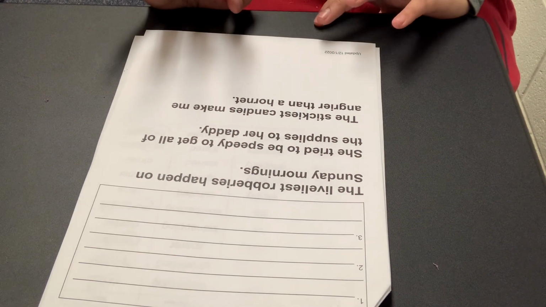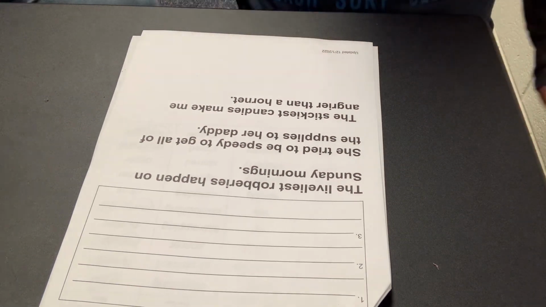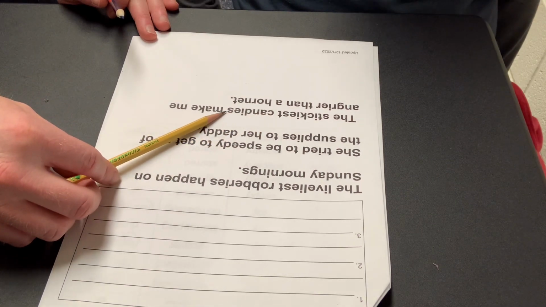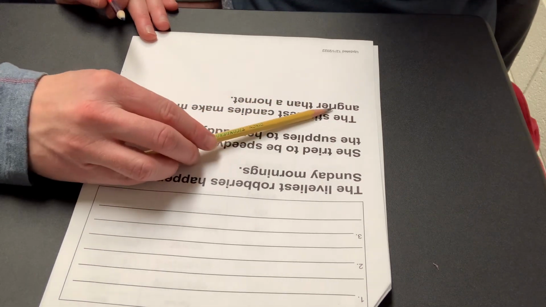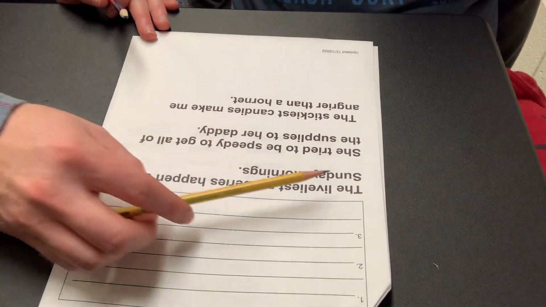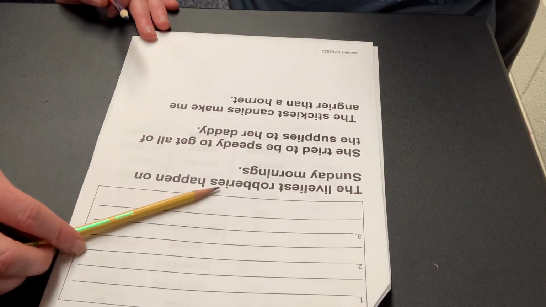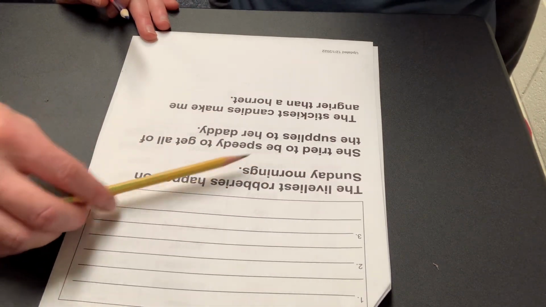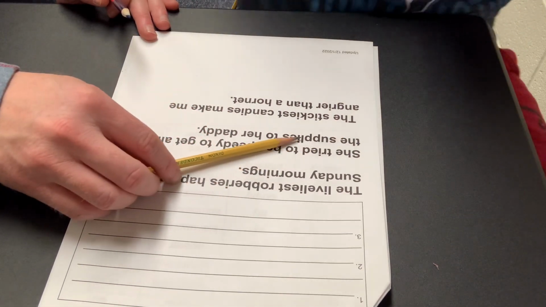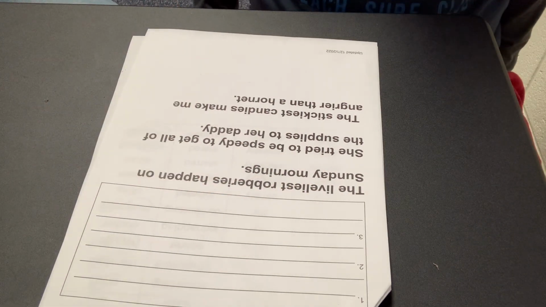Okay, let's look at a couple words real quick. The stickiest candies make me angrier than a hornet. Good. The liveliest robberies happen on Sunday mornings. She tried to be speedy to get all the supplies to her daddy. Good. Start at the beginning. On your mark, get set, go.